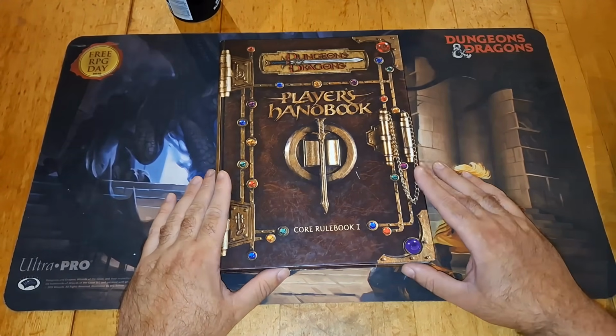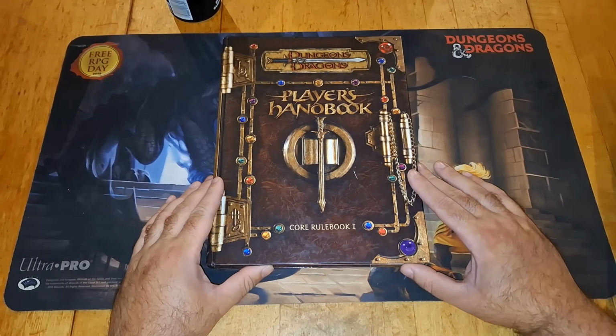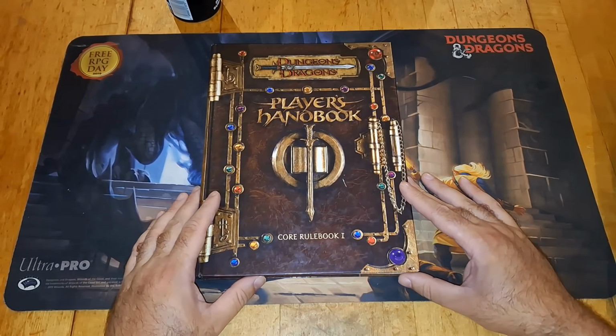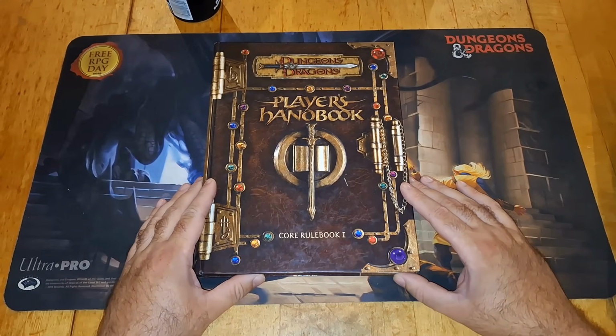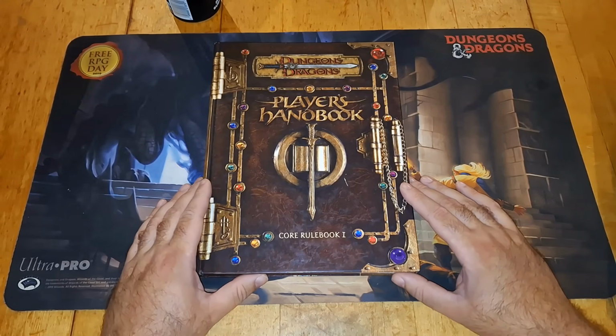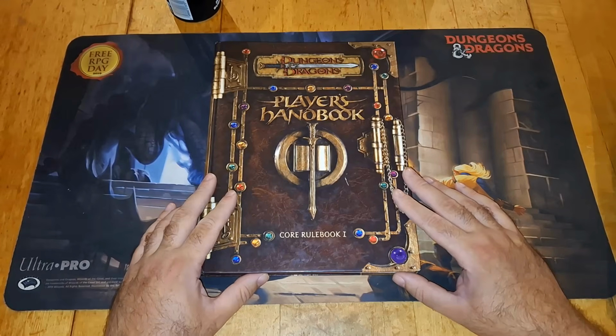We have the 3.0 Player's Handbook. This came out in the year 2000. 26 years old at this point. In fact, I think it even came out, maybe in May, or it may have been June or July. So we're looking at probably about the 26th anniversary of the release of the original 3rd edition here.